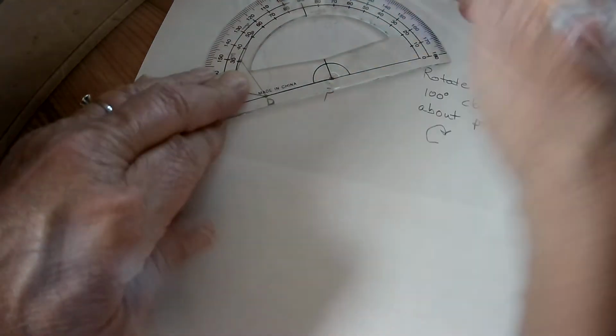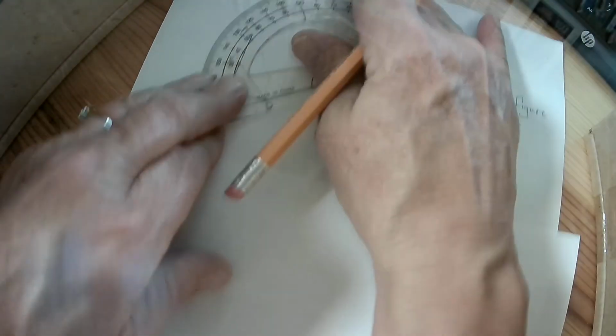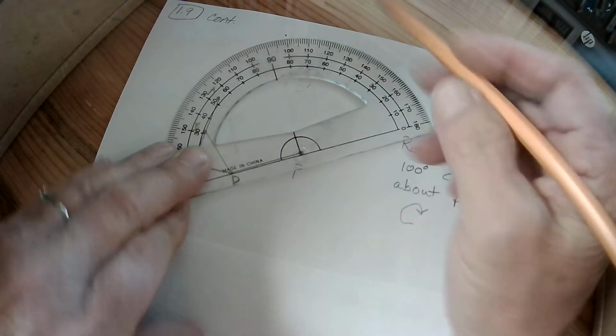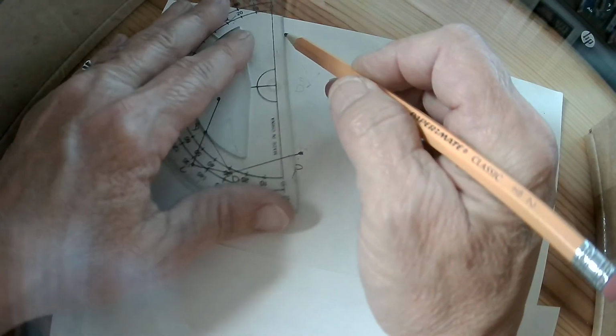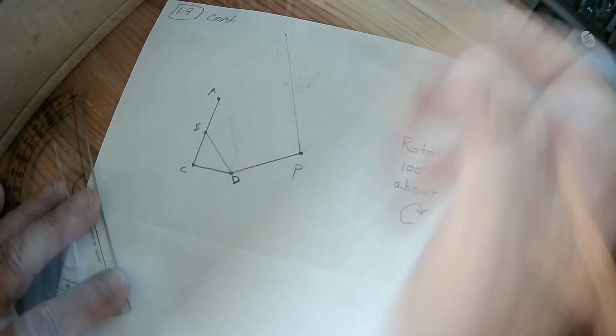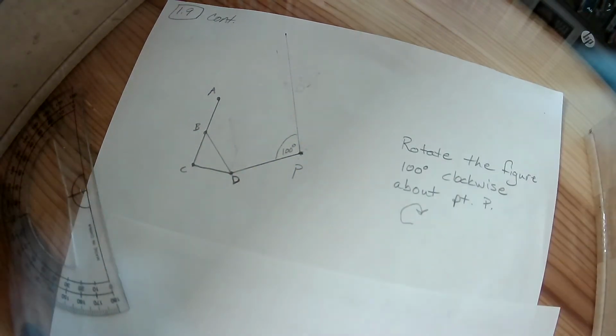I'm going to mark where 100 degrees is. Oops, I'm sorry, you can't see that. So I made a little mark right there where 100 degrees is. And then I'm just going to make the other side of my angle. So now this angle right here measures 100 degrees.